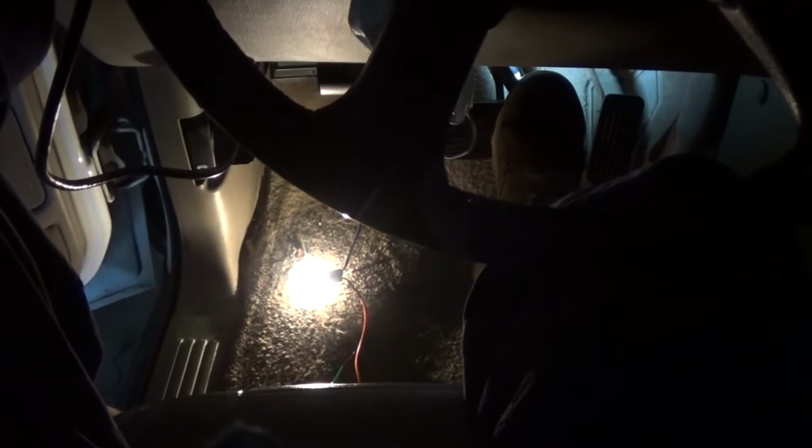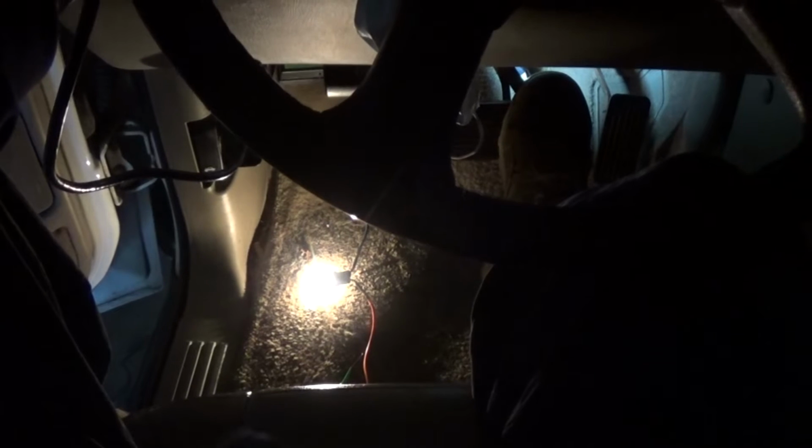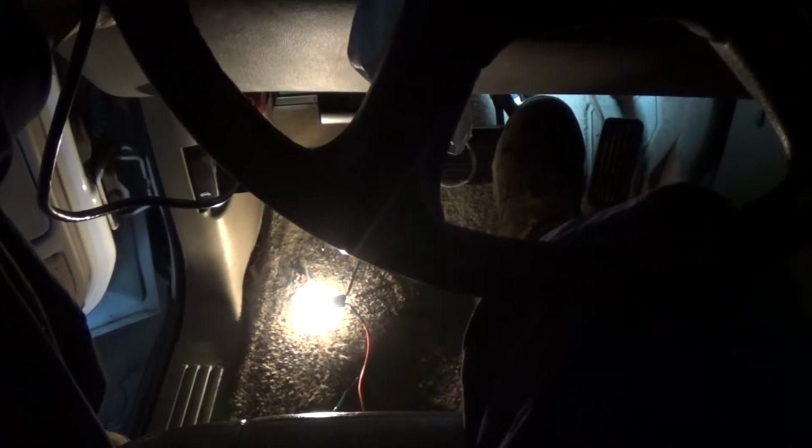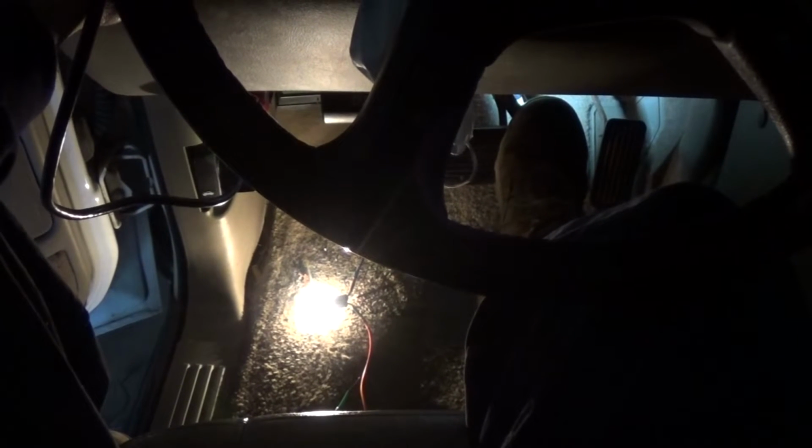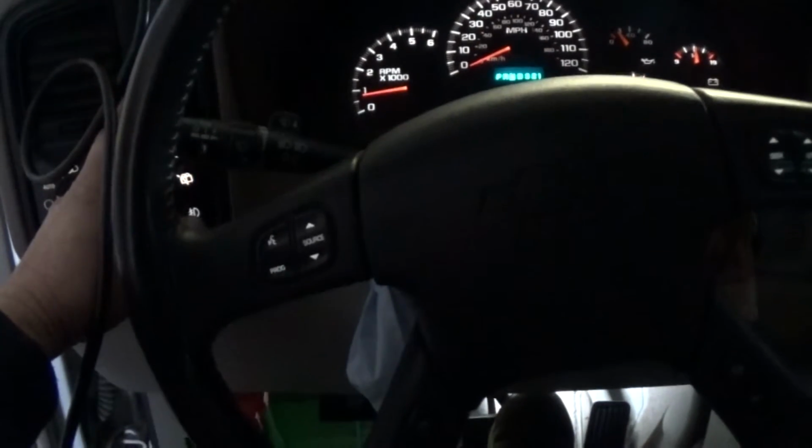It's just this ground. The problem is when I look now, there you go. All of a sudden, it starts to blink. Lost the ground. I lost the communication. This is not right.